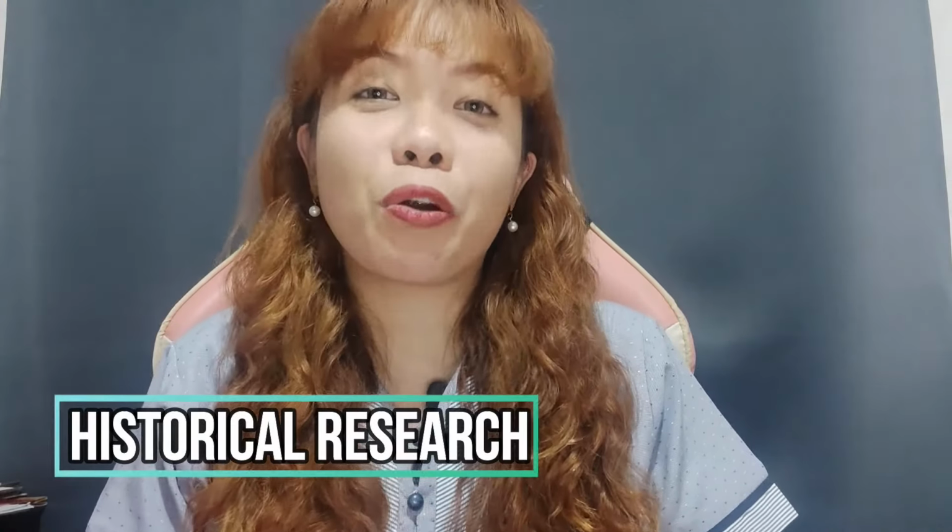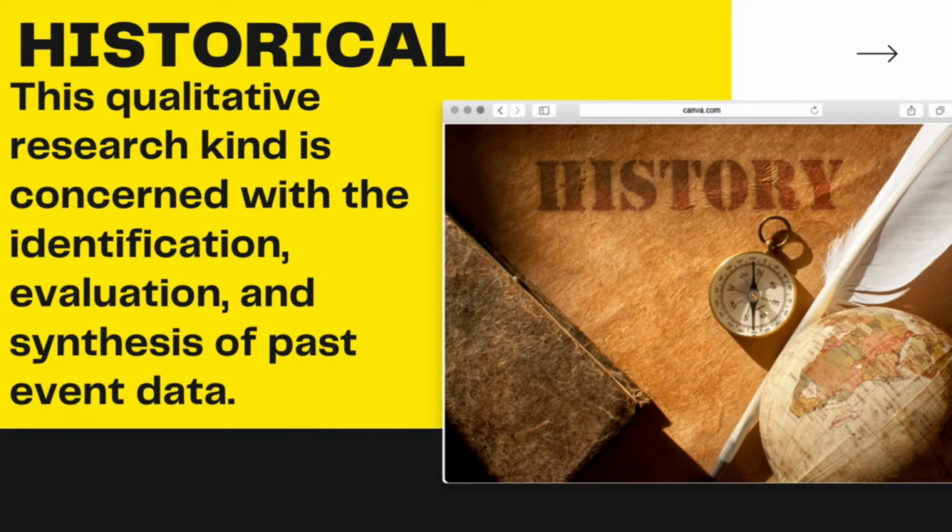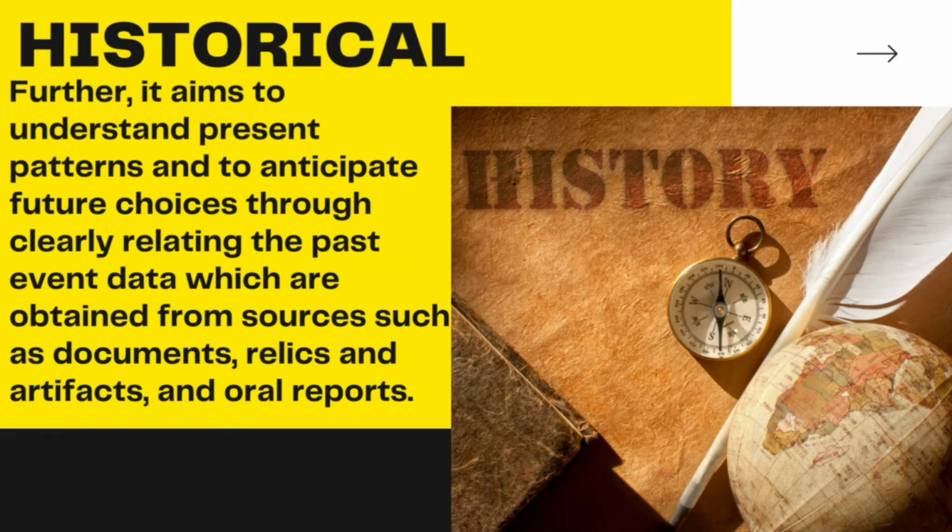Lastly, we have the historical. History. So yung mga mahilig sa history dyan, I think this one is really for you. Historical research is a qualitative research concerned with the identification, evaluation, and synthesis of past event data. Further, it aims to understand present patterns and to anticipate future choices through clearly relating the past event data which are obtained from sources such as documents, relics, and artifacts, and oral reports.